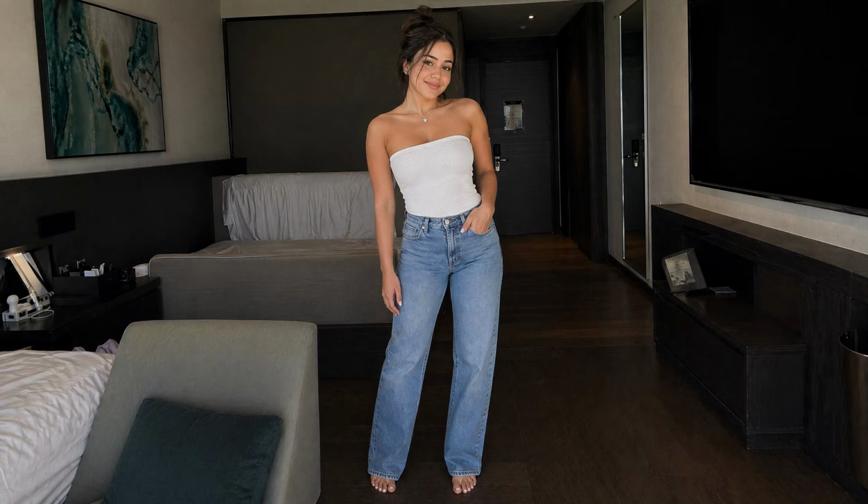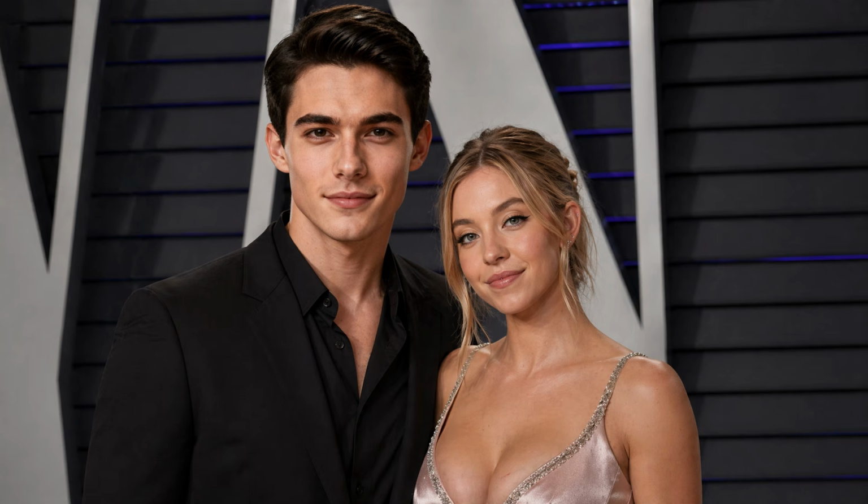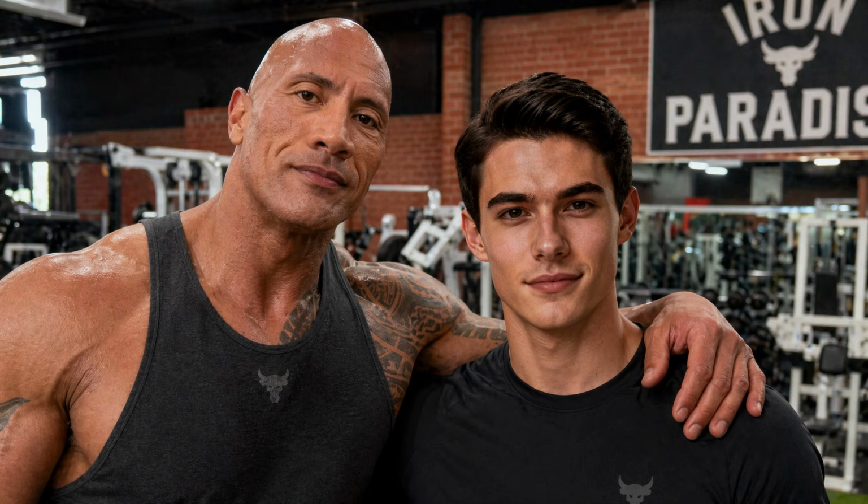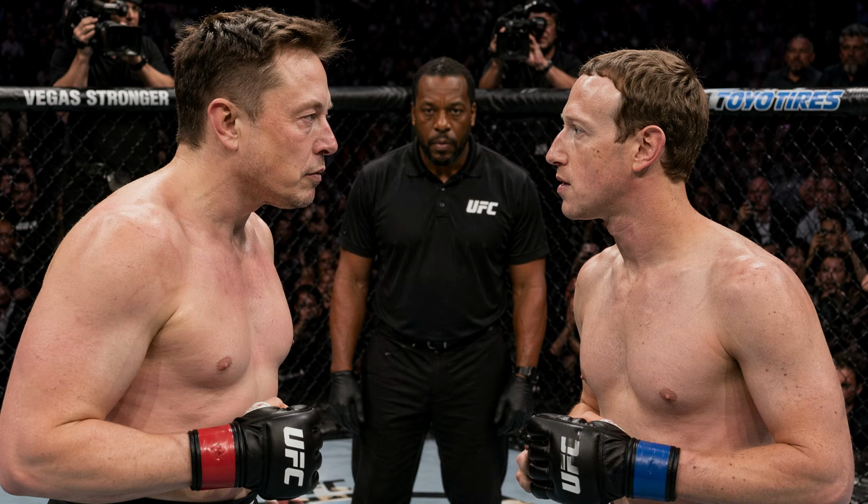I've been testing it for hours, pushing it to its limits, and the results honestly surprised me. The quality, the detail, the consistency, it's on a completely different level. For the first time, we actually have something that can stand toe-to-toe with Nano Banana Pro. Everything you're seeing right now on your screen has been generated using this model.